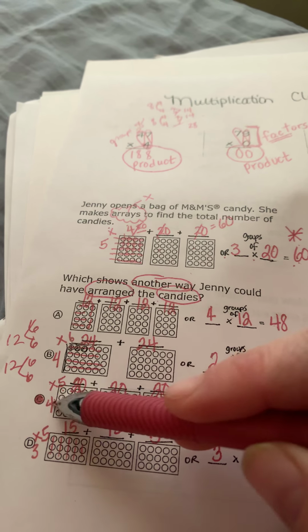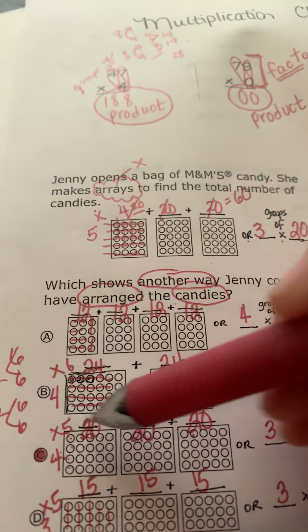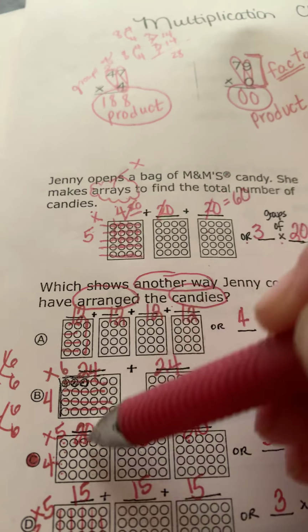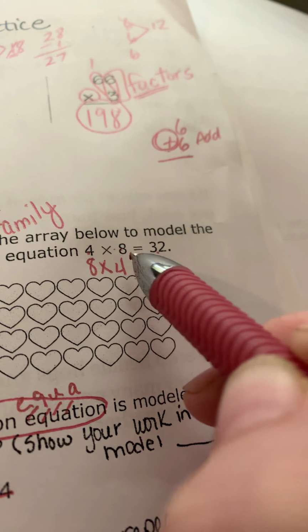Or 4 groups of 5 is 60. Well, I said that backwards, y'all. 5 groups of 4 is 20. 4 groups of 5 is 20. Same thing. Just commutative property. It's like the train going this way and then a train going backwards.